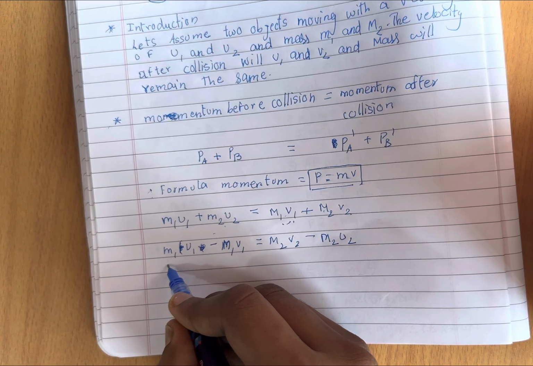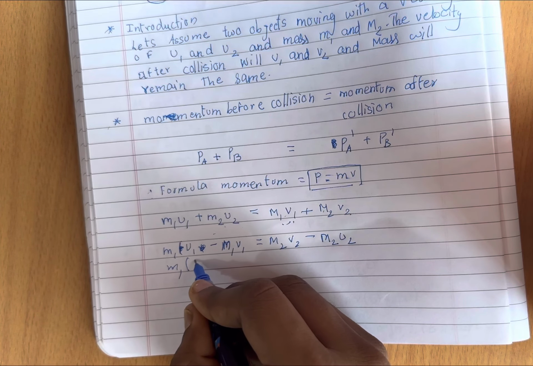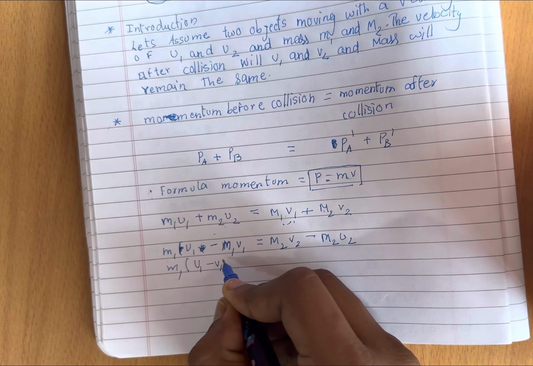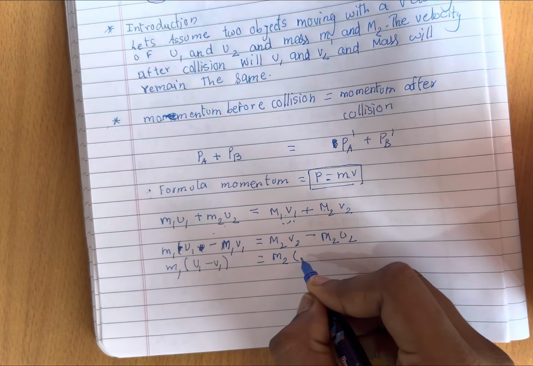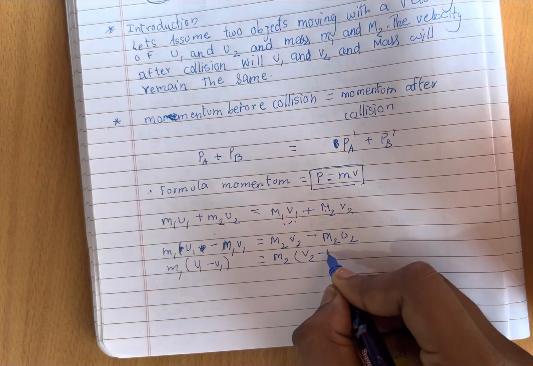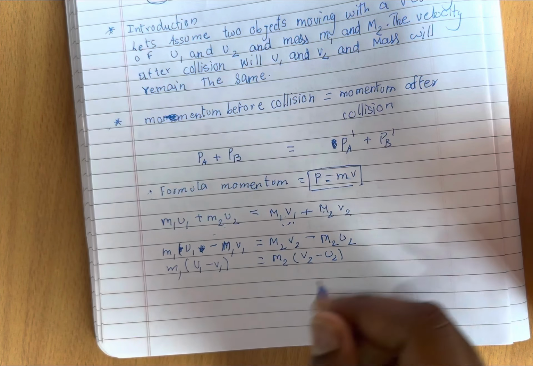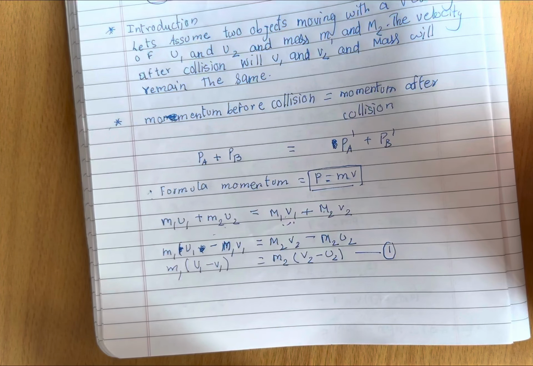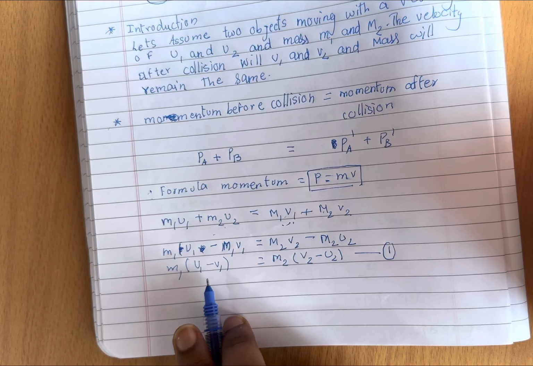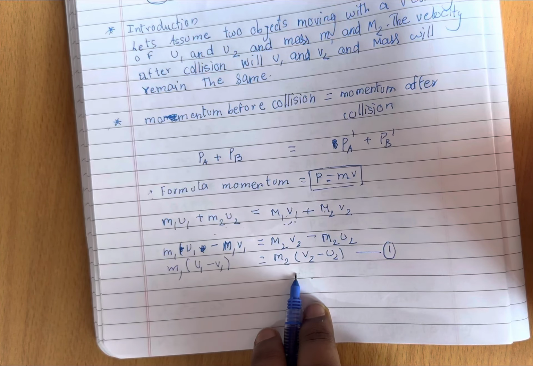So now we take m1 as common over here, so u1 minus v1, and over here m2 as common, so v2 minus u2. This is our first equation. So here momentum before collision and momentum after collision is conserved.